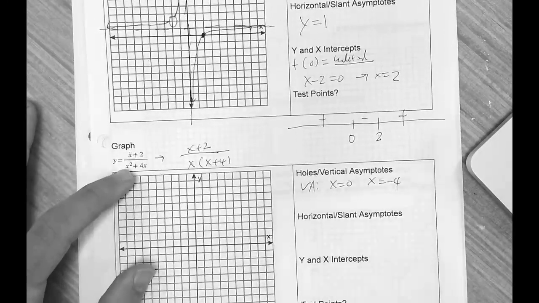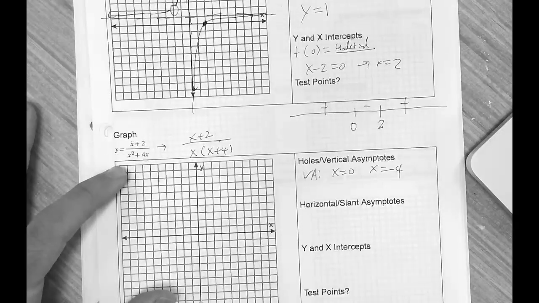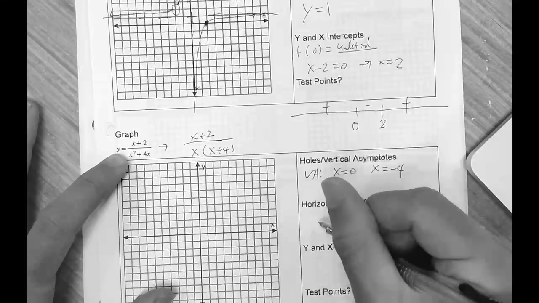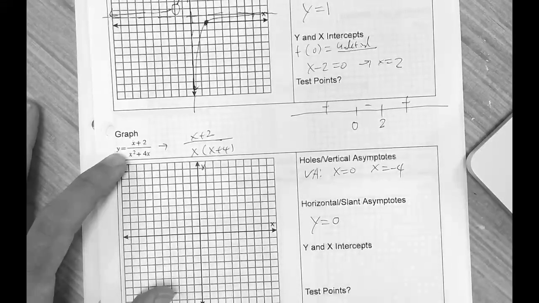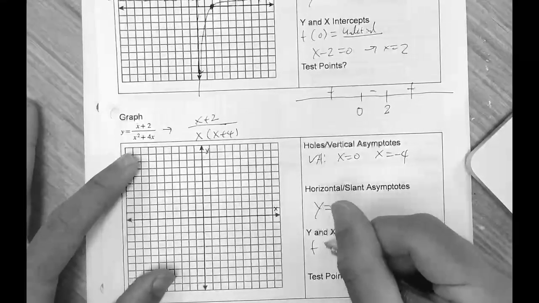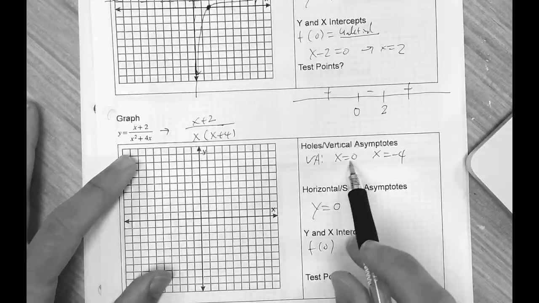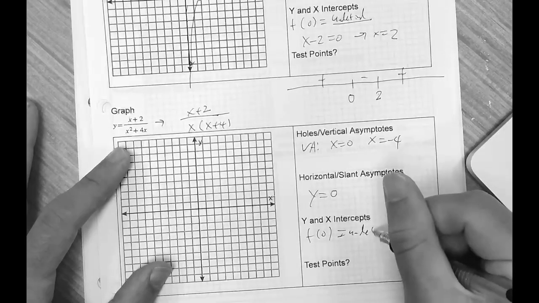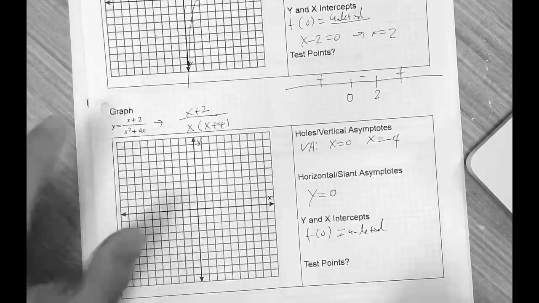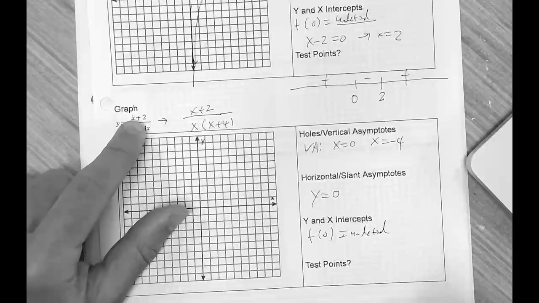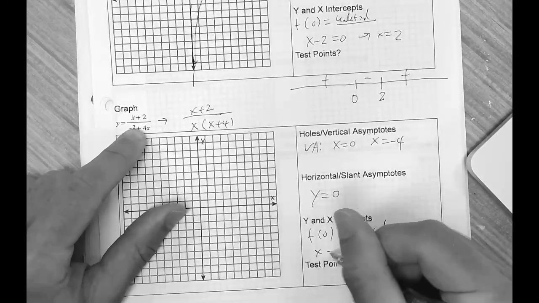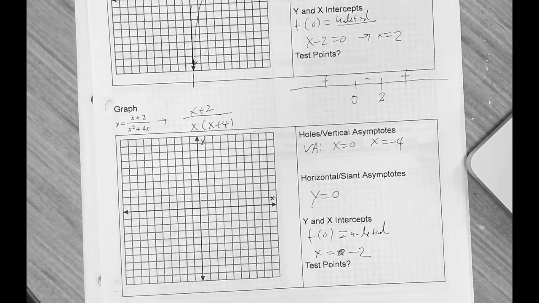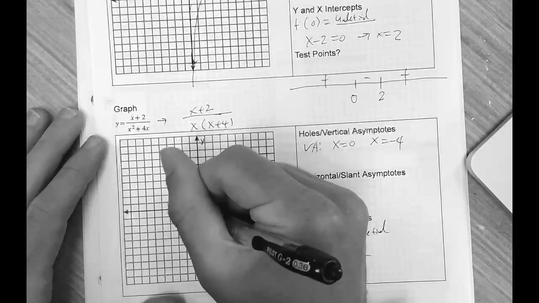We don't have a slant. Checking the degree of top and bottom, the bottom wins. That means our horizontal asymptote is going to be at y equals 0. Y-intercept, so f of 0. Well, we already know it's undefined because I have a vertical asymptote, so we don't have a y-intercept. X-intercept, I set the numerator equal to 0, so x equals negative 2 is going to be my x-intercept. So here, that's negative 2.